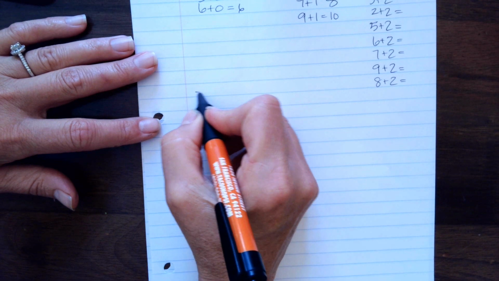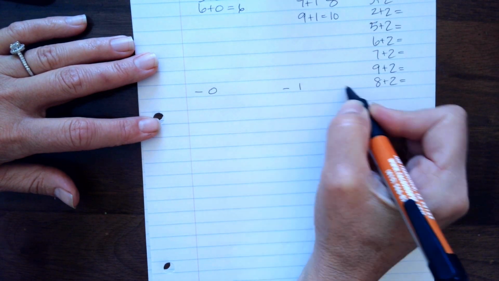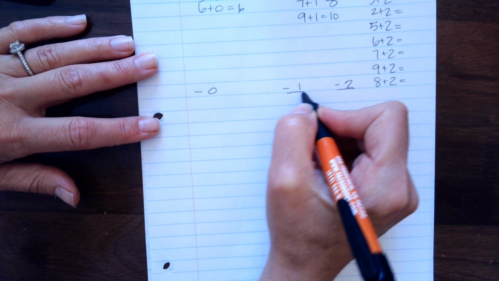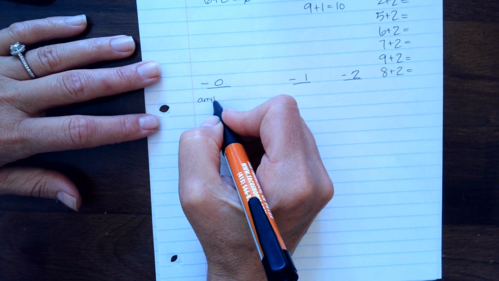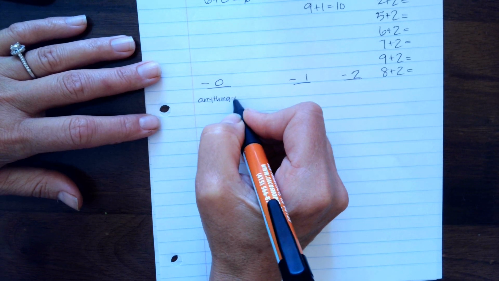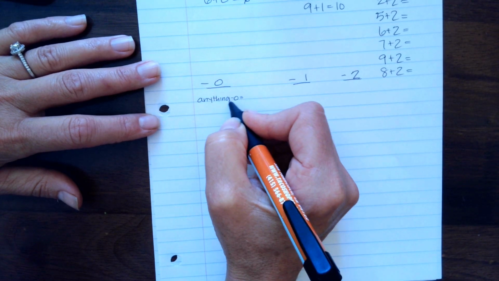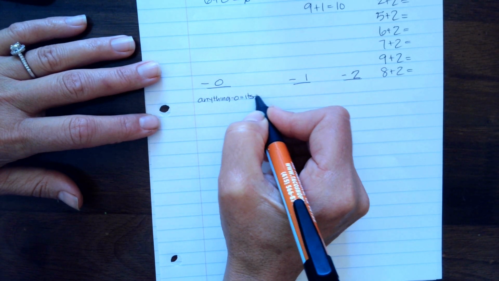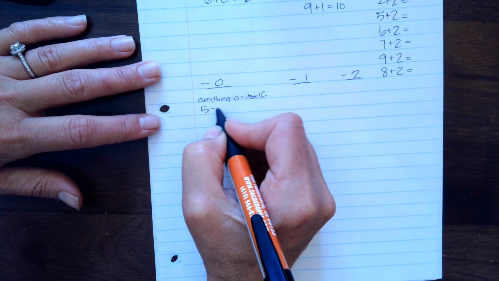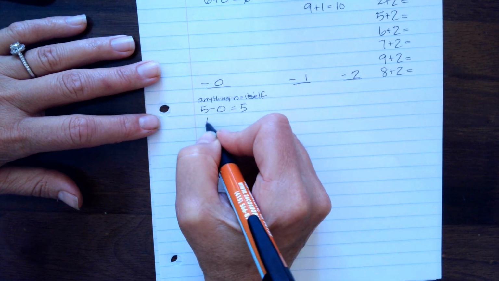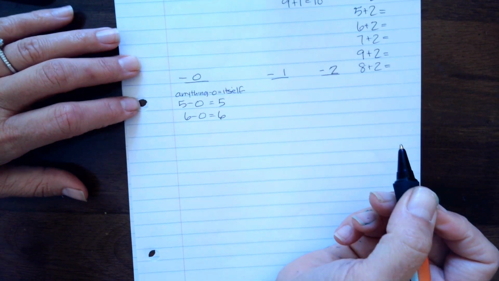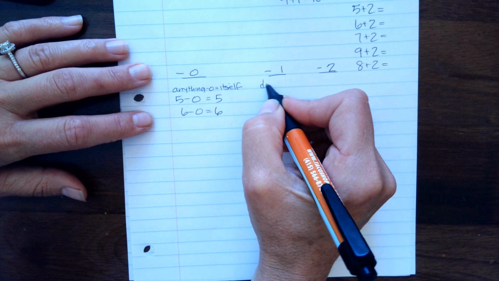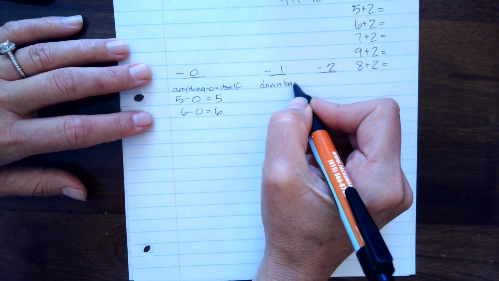Okay, so we can use the same exact strategies when we're subtracting, but instead of going up, we go down. So first one, anything minus 0 equals itself. So 5 minus 0 equals 5. 6 minus 0 equals 6. Minus 1, we go down 1 or back 1.